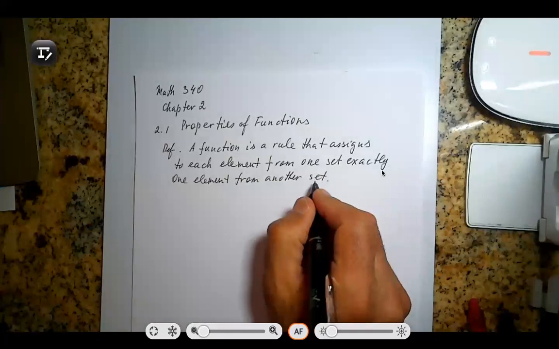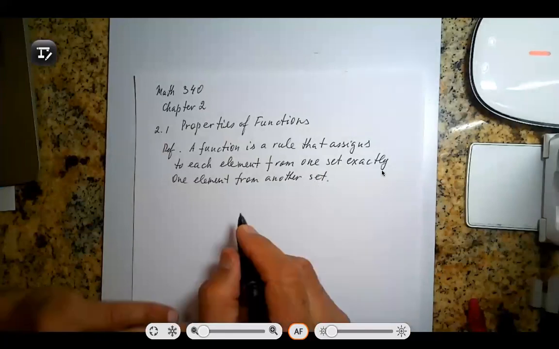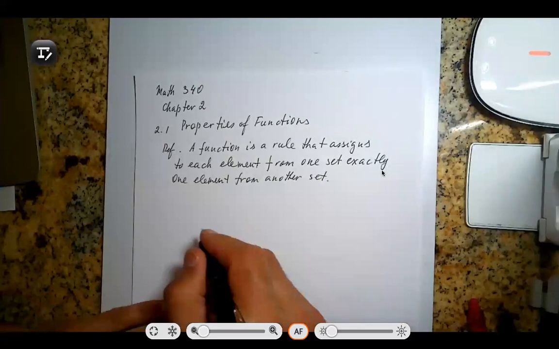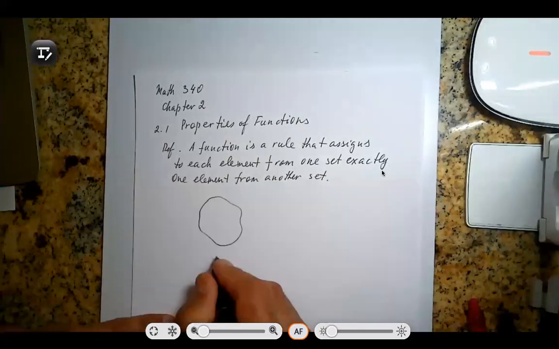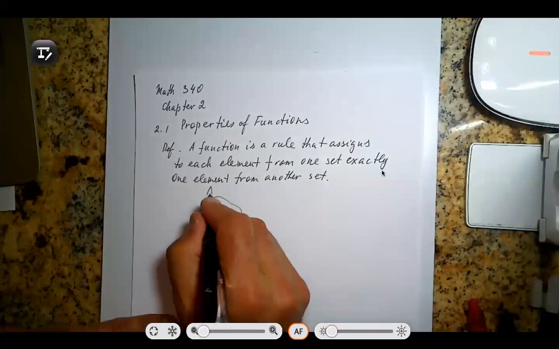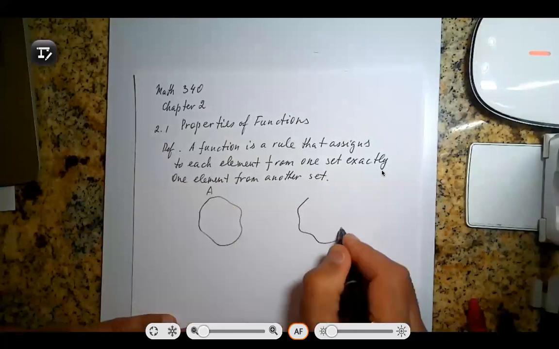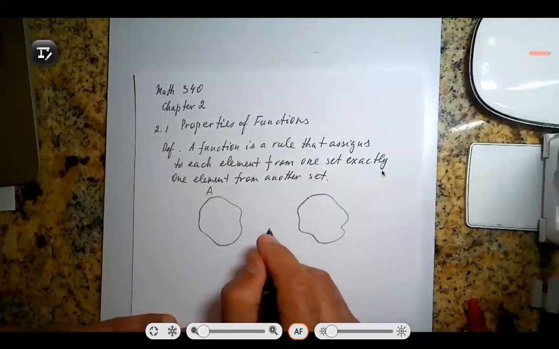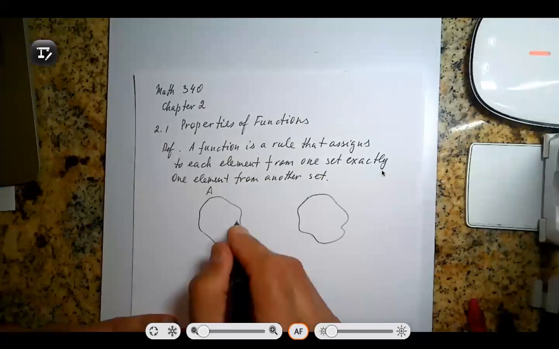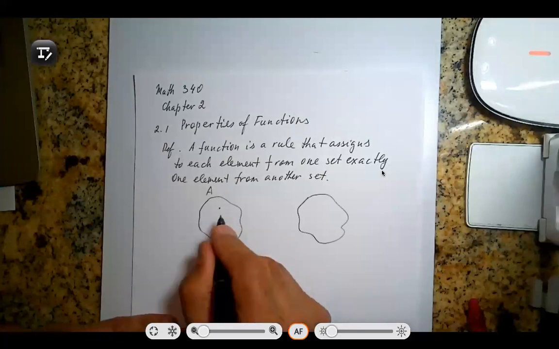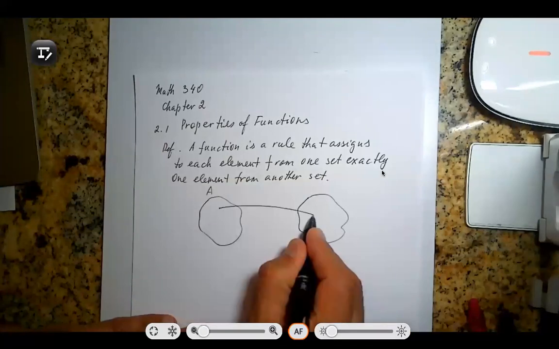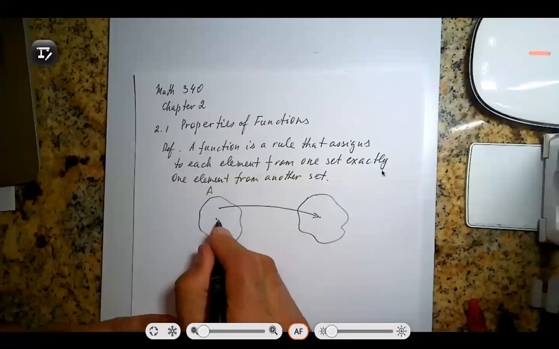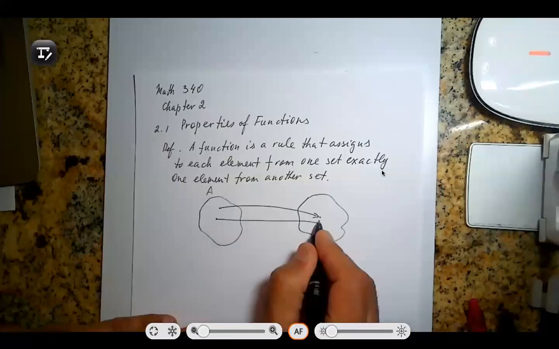So here is how we can present this. Suppose we have a set A and there is a set B. So for every element from A, there is one output.